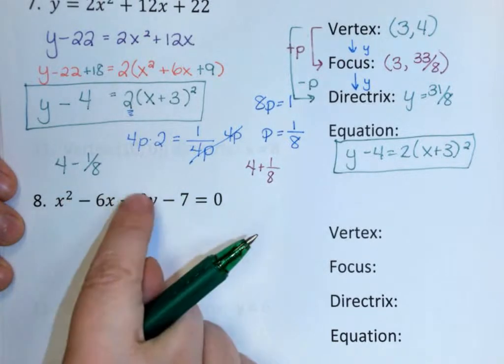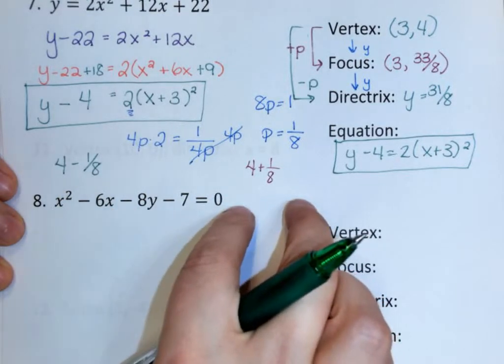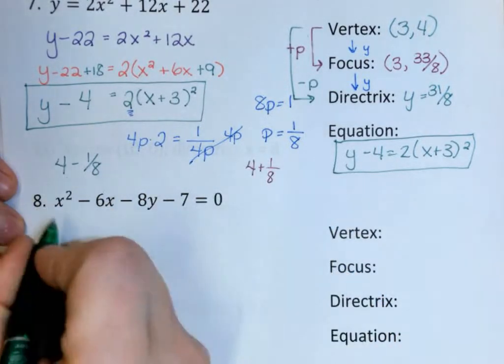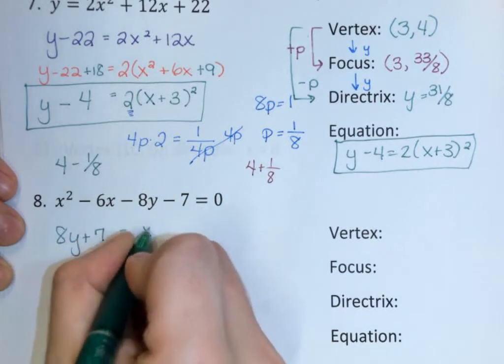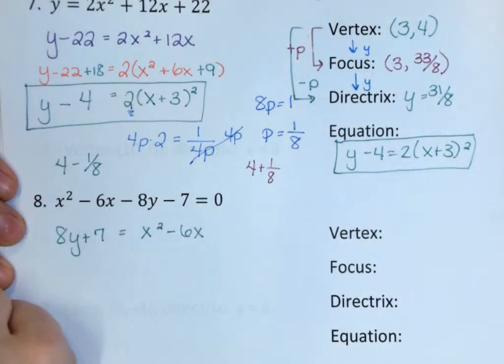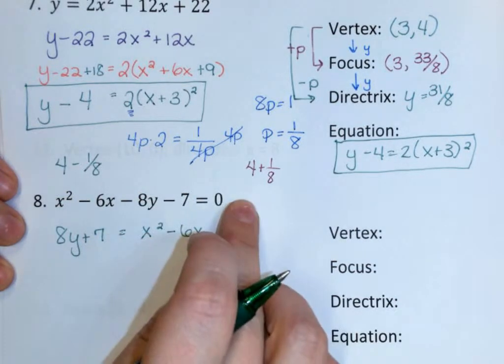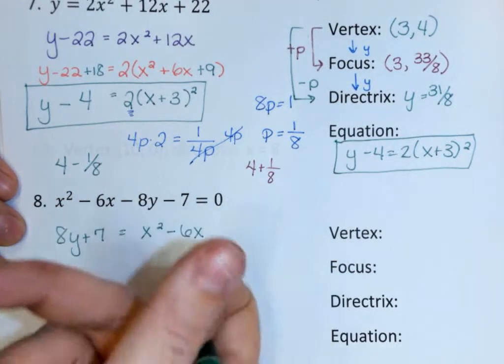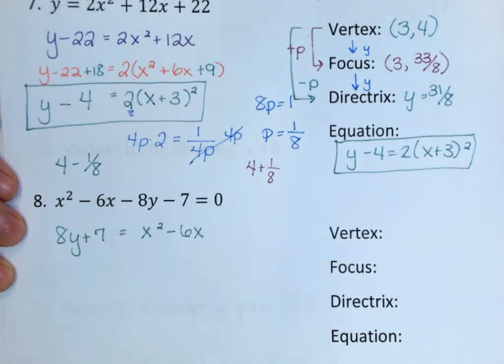So what I'm going to do is I'm going to be moving these two to the other side of the equation, but I'm actually going to put them first. So it'll be 8y plus 7 is x squared minus 6x. Is everybody okay with what I did there? Kind of combine a couple of steps at once. So I added 8y and I added 7, but then I just flipped it and put the 8y on this side. So now I'm going to complete the square.